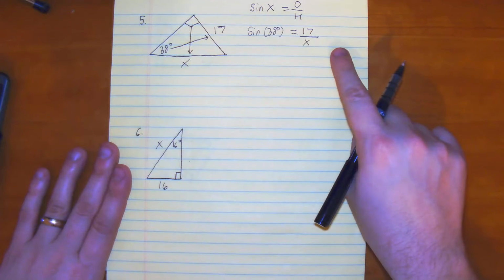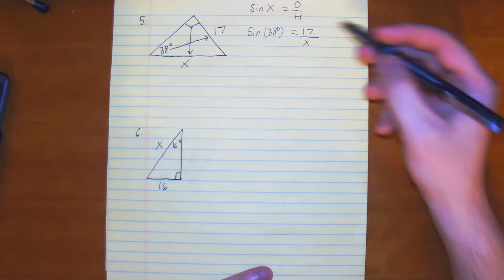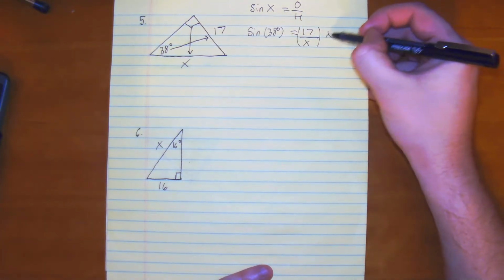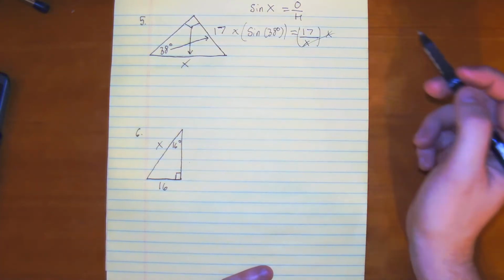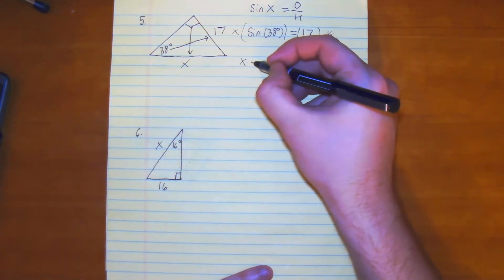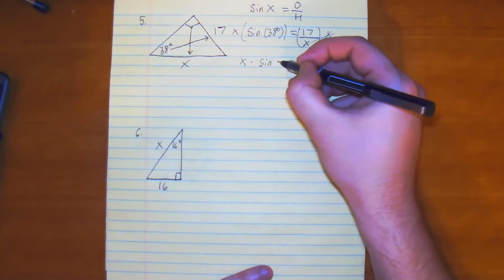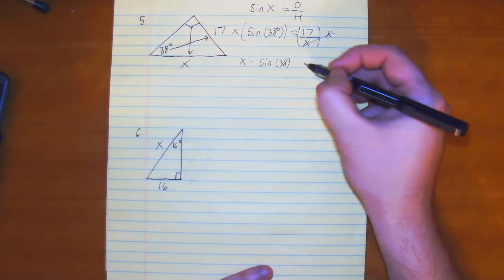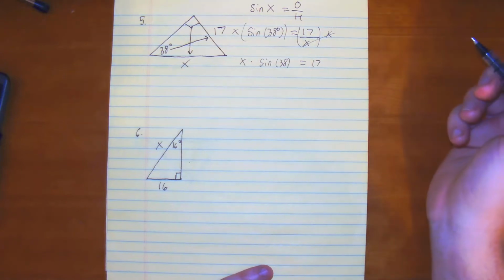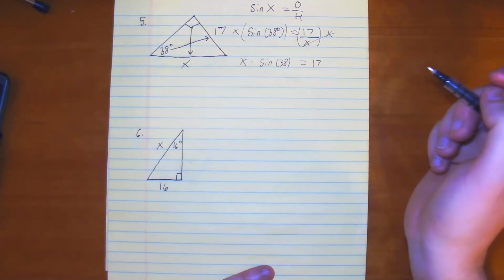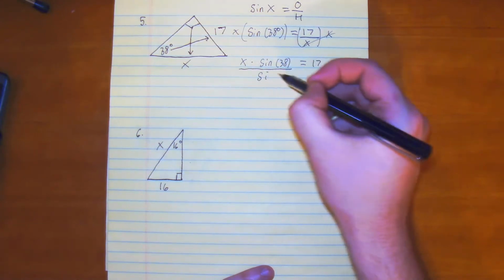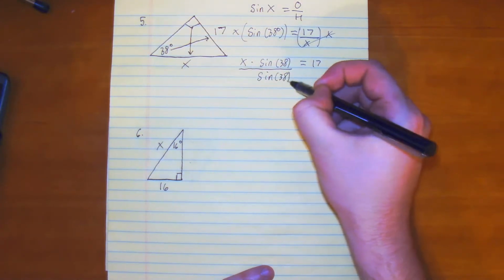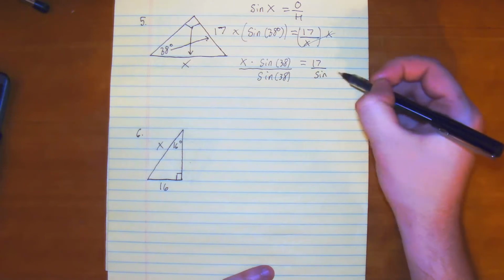So here I want to isolate the value of x. The way we could do that is I'm going to multiply both sides by x because I want this out of the denominator. This cancels. We're left with x times the sine of 38 degrees is equal to 17. We want to make sure that we have x by itself. So now we have to divide both sides by the sine of 38.